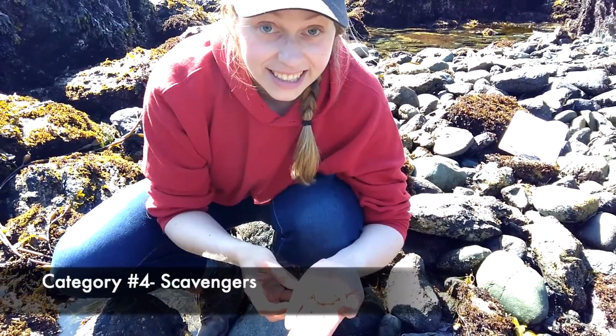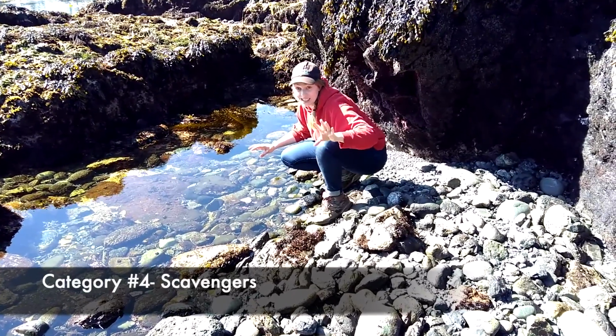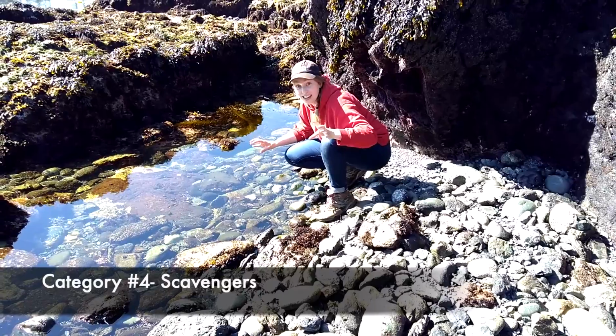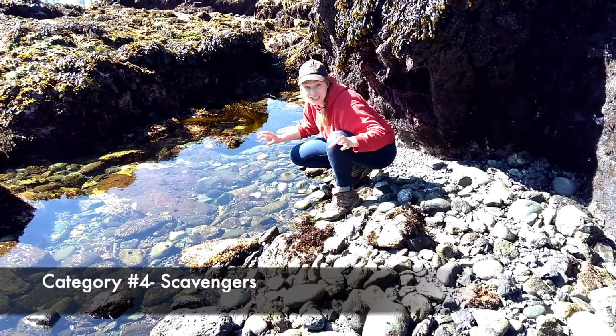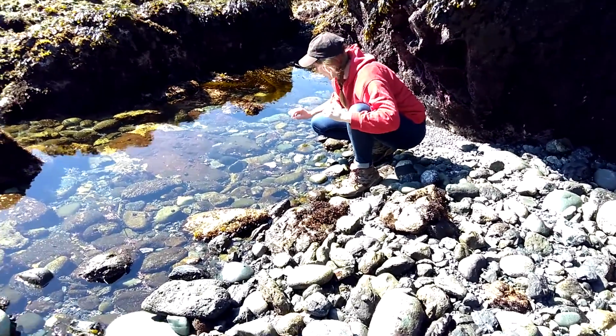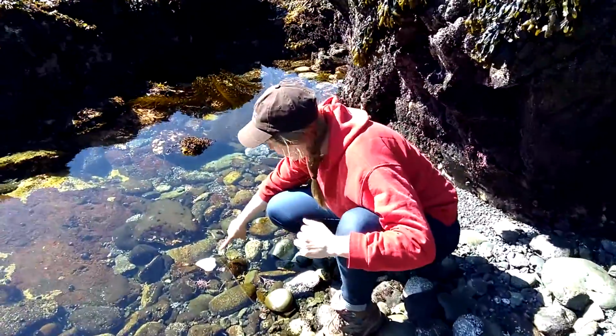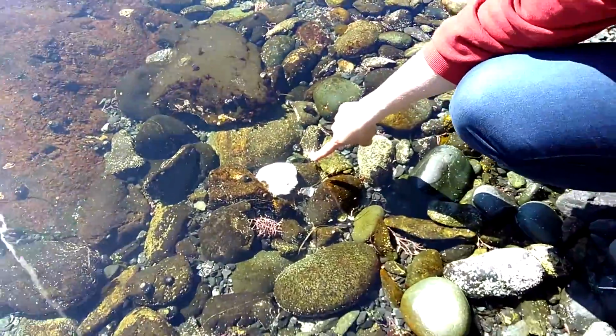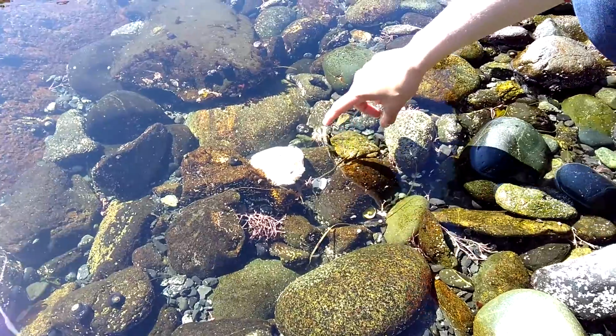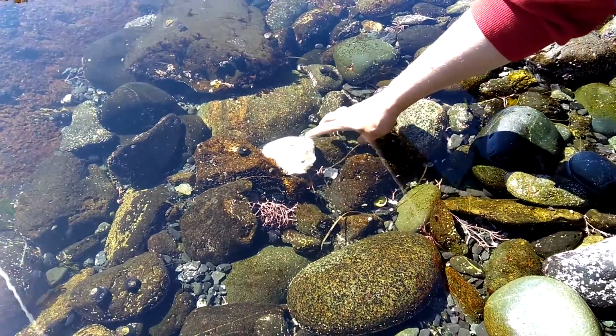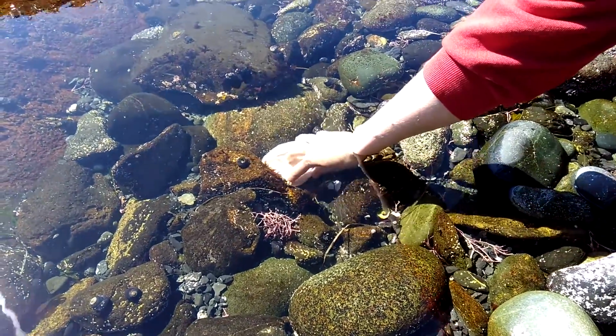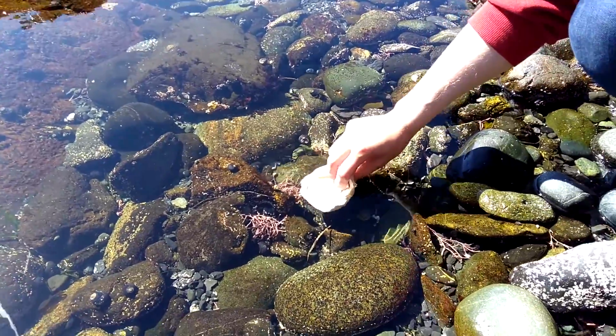All right. Okay, Taylor, this is why I love the intertidal. We have an example of food for scavengers, so come on over and take a look. Do you see this big white thing here? Yeah, Steph, what is that? That is a dead chiton. Chitons fit in our group with the snails, grazers.